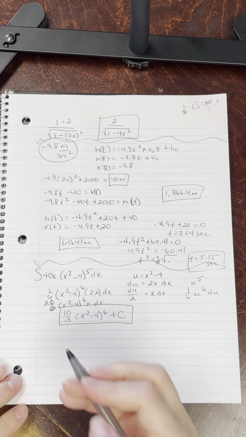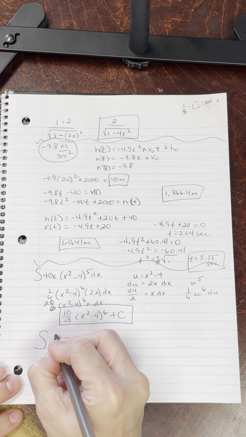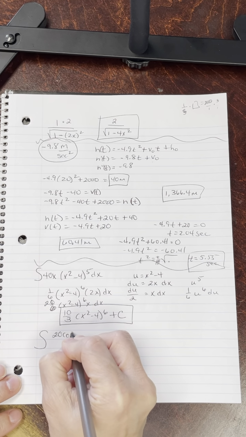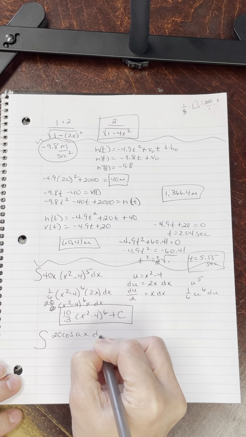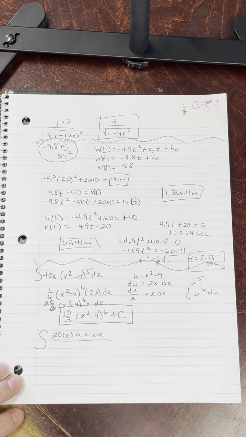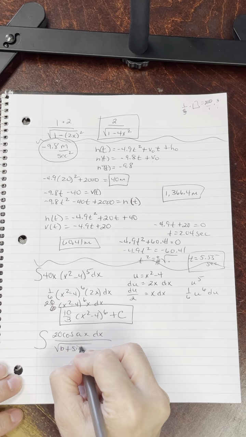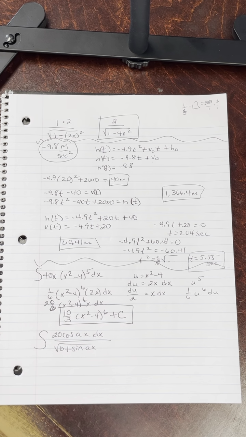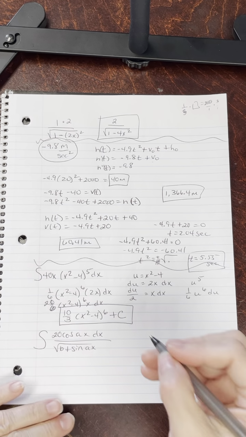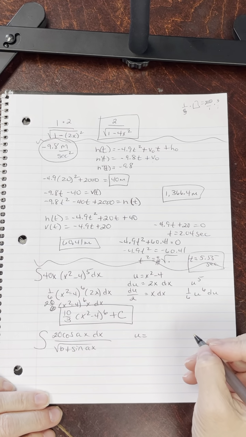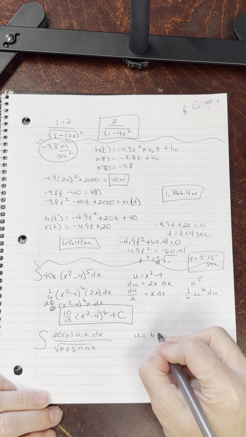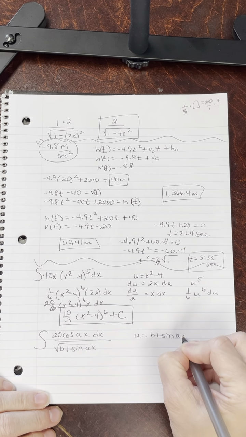Example 2, find the derivative of 20 cosine of ax dx over square root of b plus sine of ax. So I'm going to assume my u to be b plus sine of ax.